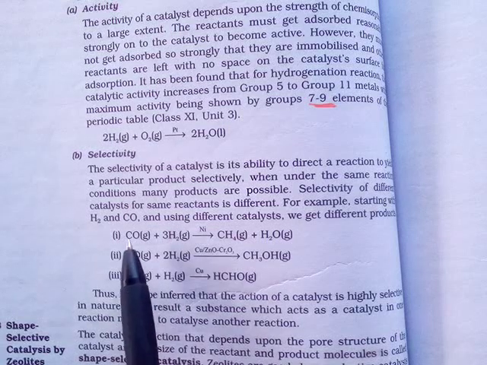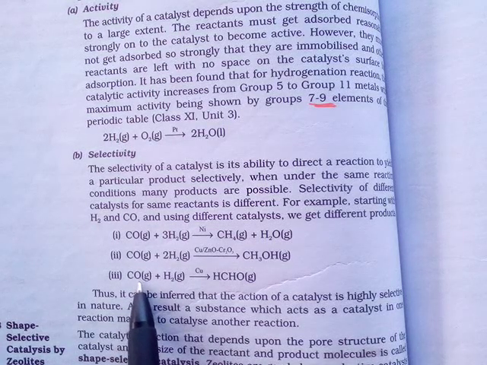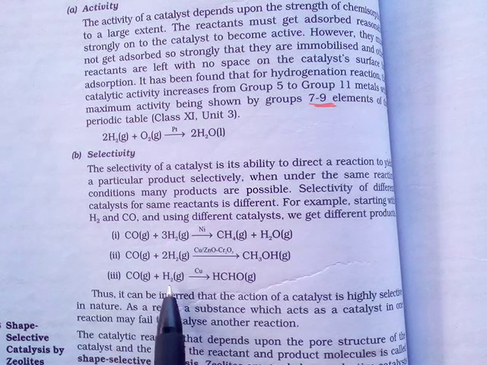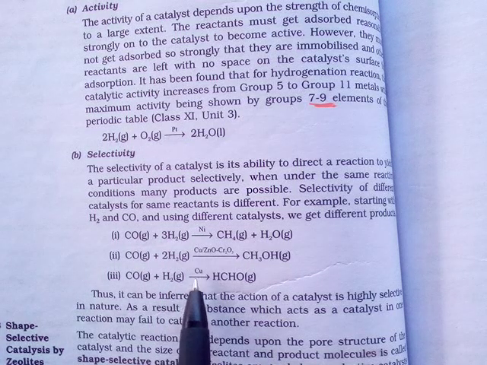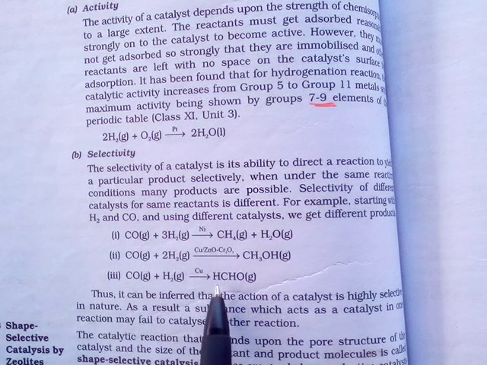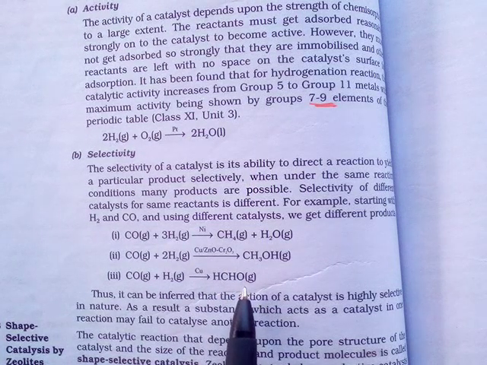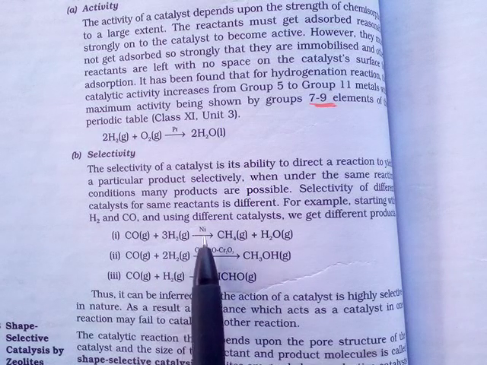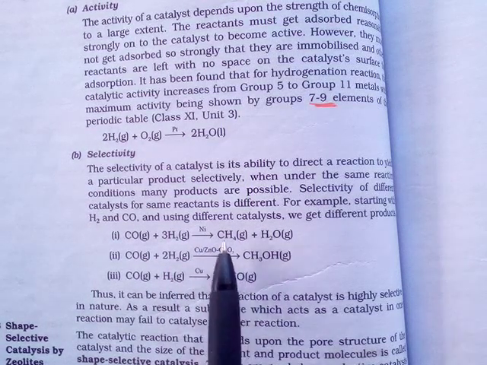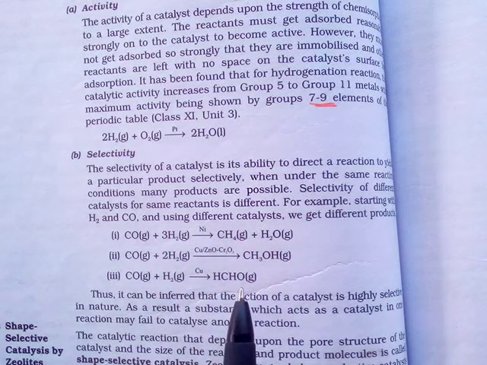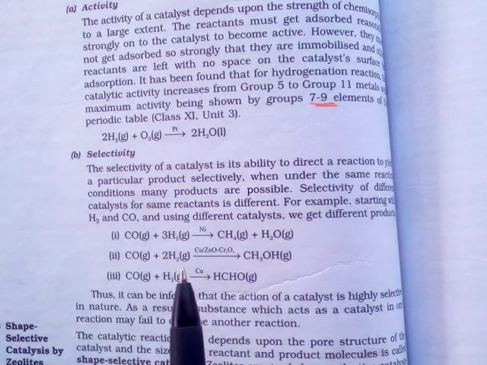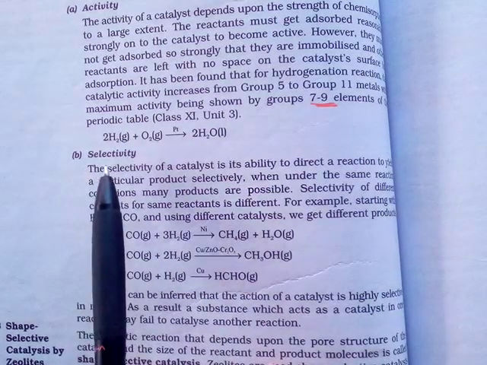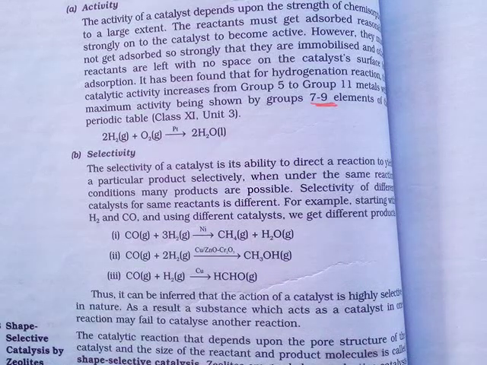Again the same reactants, carbon monoxide and hydrogen gas, the catalyst is copper, the product is your formaldehyde, right? So with the same reactant, with the change in the catalyst, we obtain a different product. So this is known as selectivity. So selectivity directs the type of product.